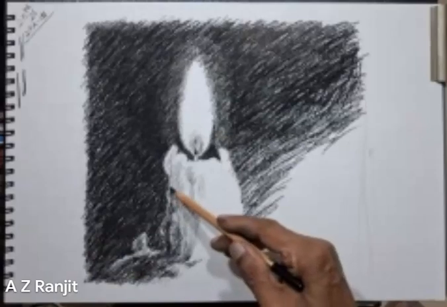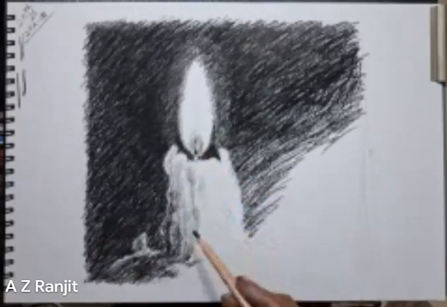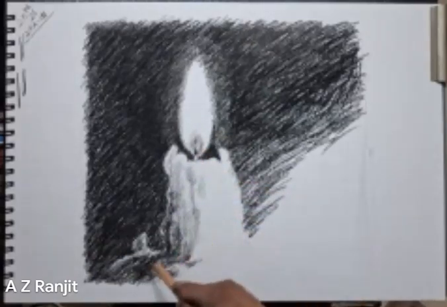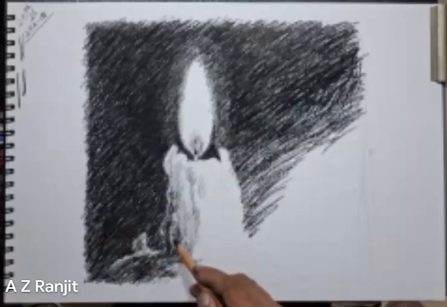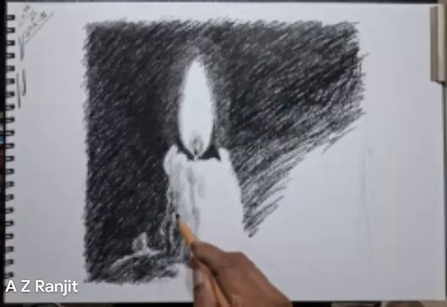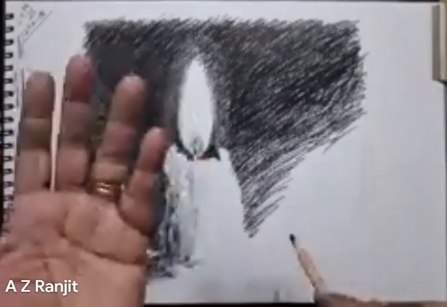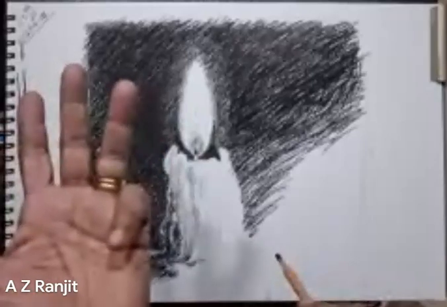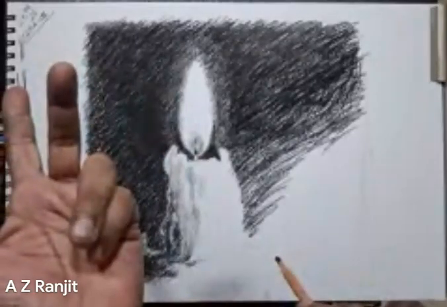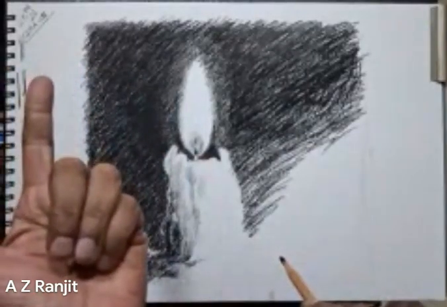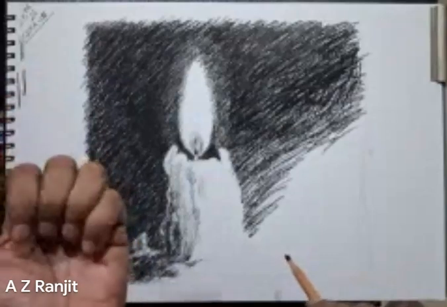Color pencil, one work. One watercolor. So what are we talking about? One graphite pencil, one color pencil, one watercolor, one oil color.